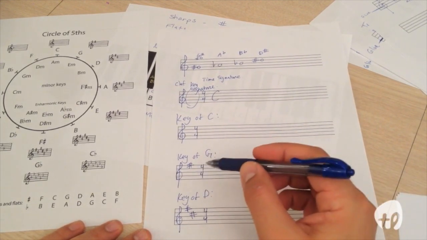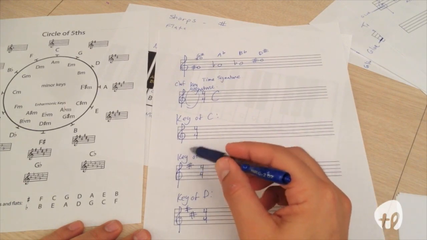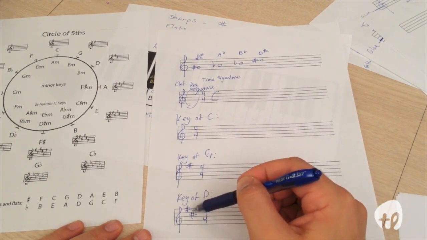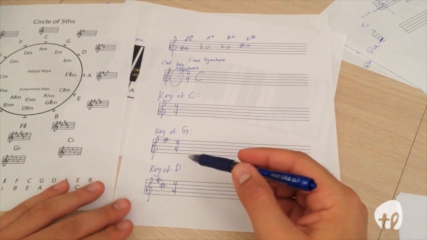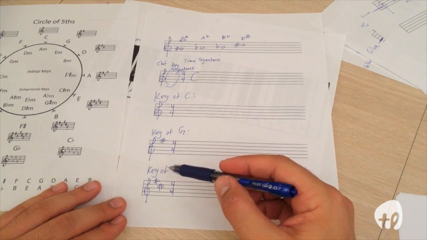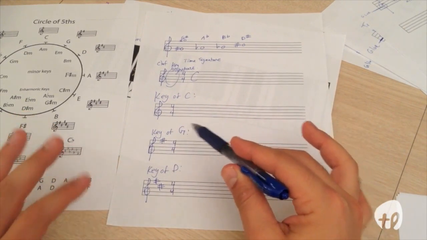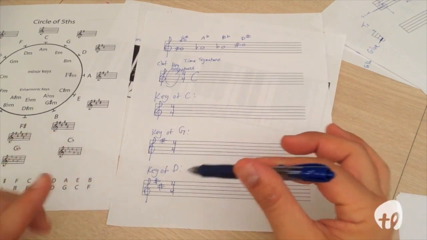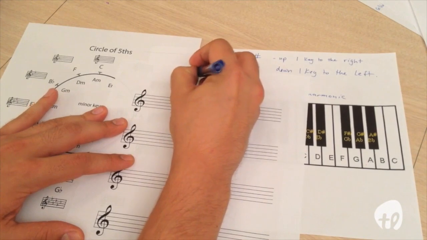Now again, we could ask many questions. Well, why does G have one sharp? Why does D have two sharps? But that really is a subject for another video or another class. So what we want to focus on from a practical standpoint is, what does that mean? What keys do we push when it looks like this? All right, let's move on into the flat keys.